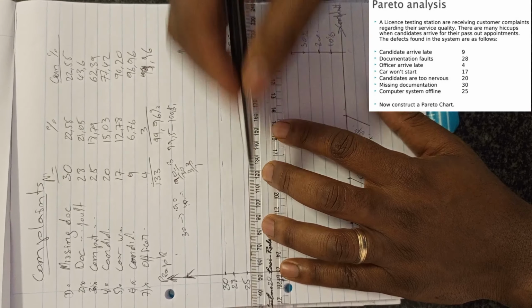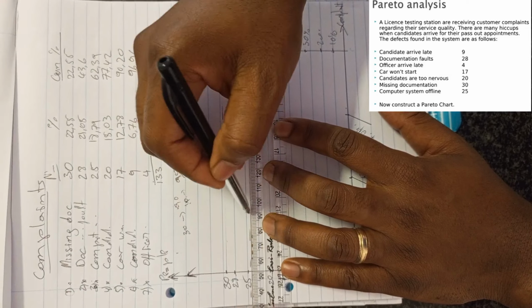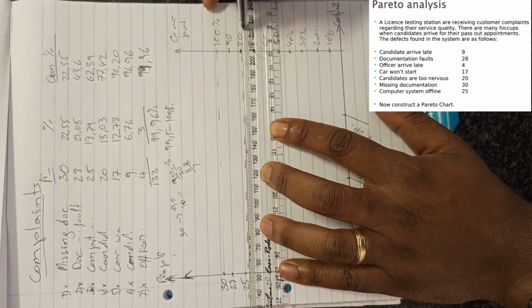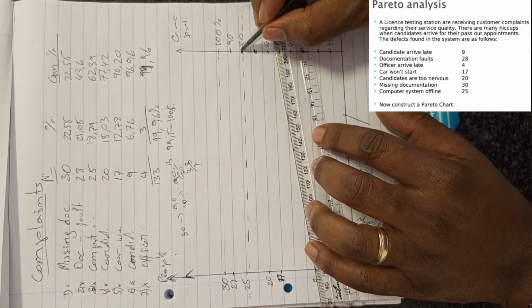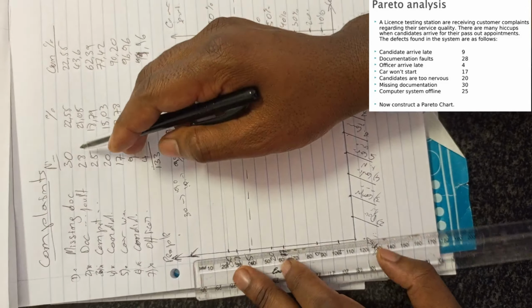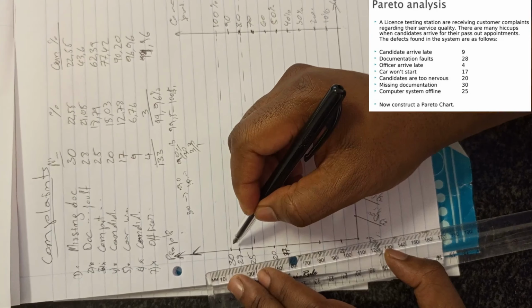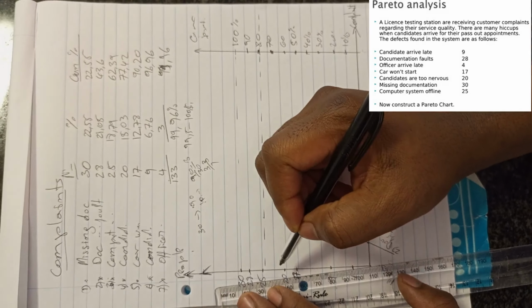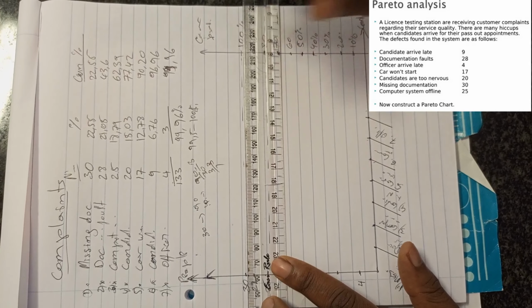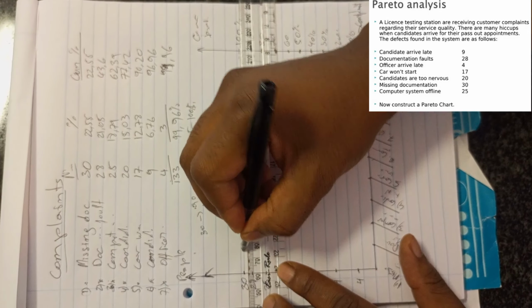Okay, so this one here is your line. There you need to apply your Pareto analysis rule. Okay, this one here, you see what I'm talking about. So now, as we could see there, for the first one, we're going there. So we have that's one.